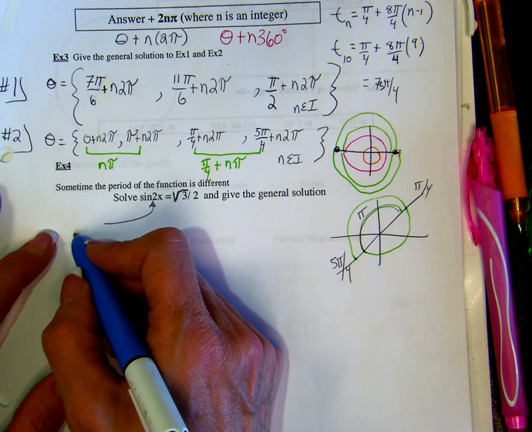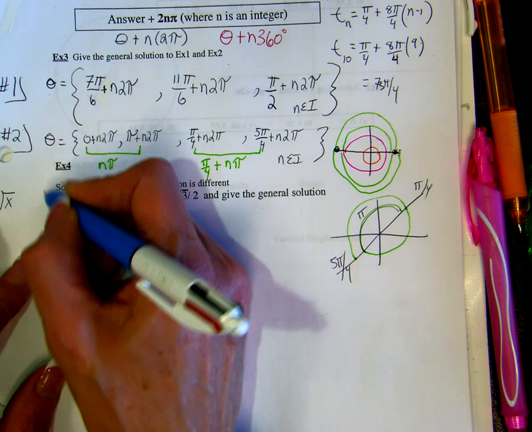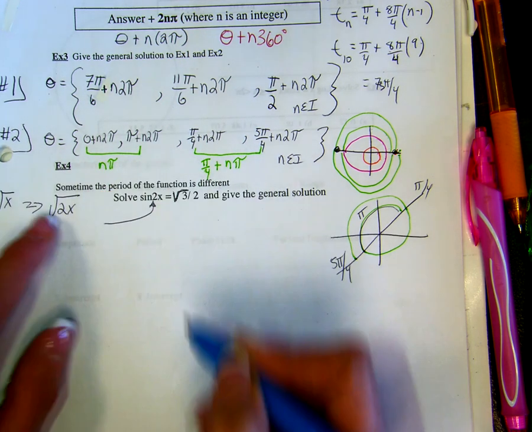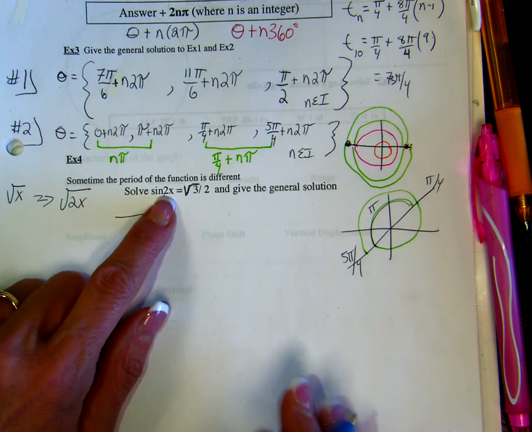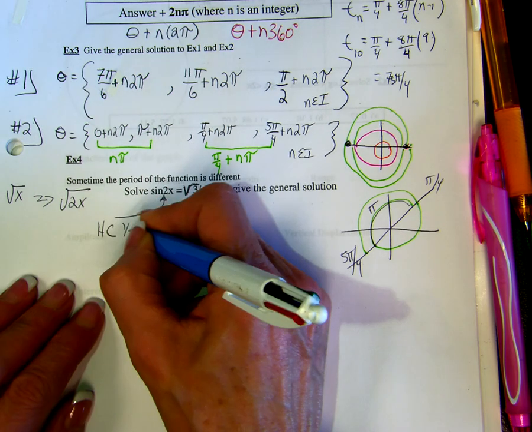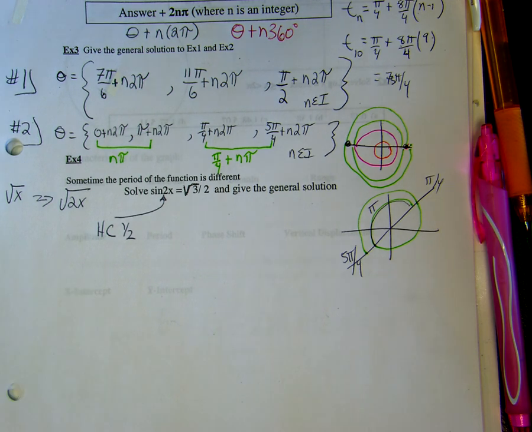So think about transformations. If you're looking at the square root of 2x as opposed to the square root of x, how do you describe your transformation? So root x compared to root 2x. How do you describe that? Horizontal compression of a half. Okay, so this is going to give you a horizontal compression of a half, which means it's going to take you half the time to make a rotation. So instead of rotating every 2 pi, you're going to rotate every pi.